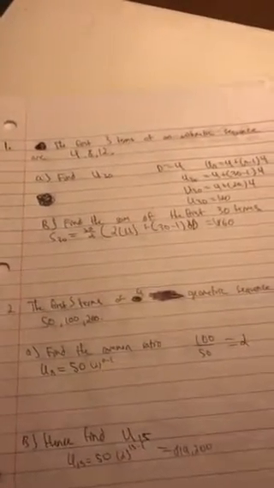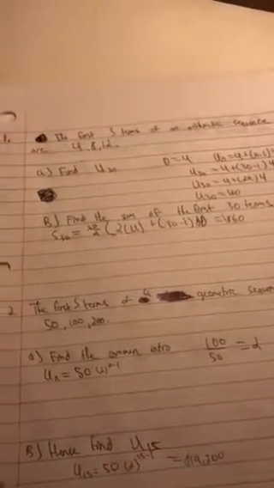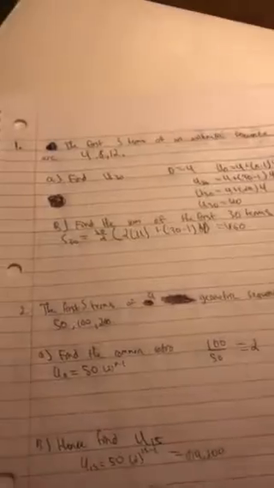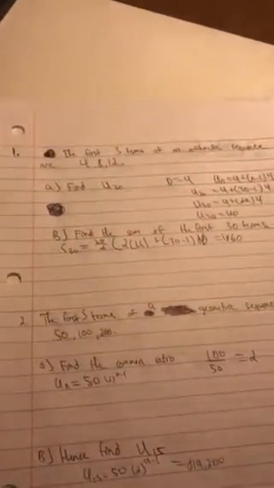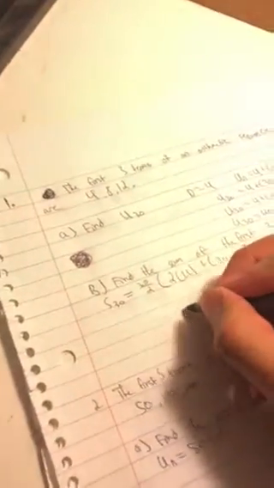If you are given, say, find the value of n if u so-and-so equals so-and-so, you would just set up whatever term it is. So say they give you a value of an nth term, say it being 15.